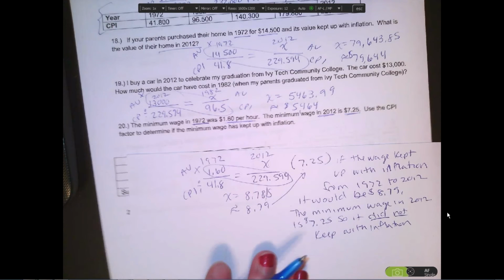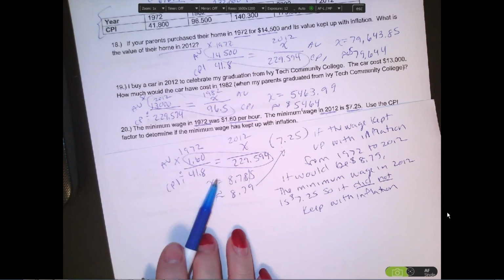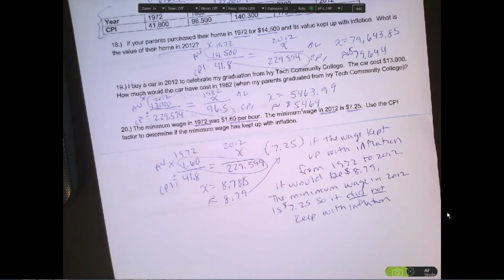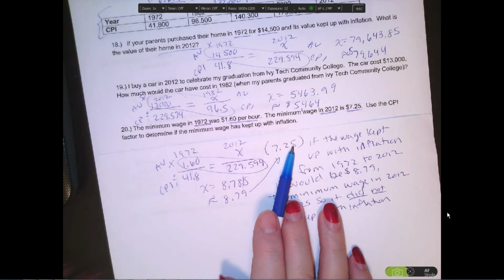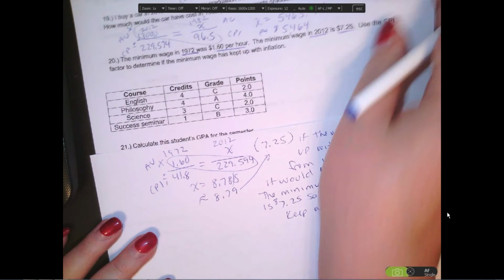Okay? So we just pretend we don't know it, see what it would be keeping up with inflation using the two CPI values and the beginning amount, and see what it would be in 2012. The $7.25 that it is did not keep up with that. Okay.